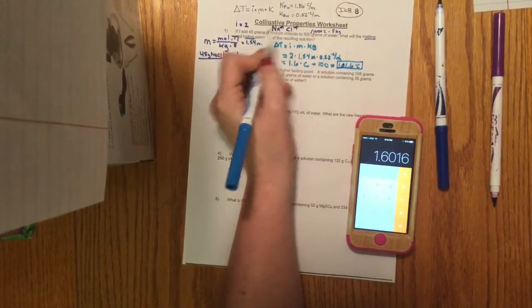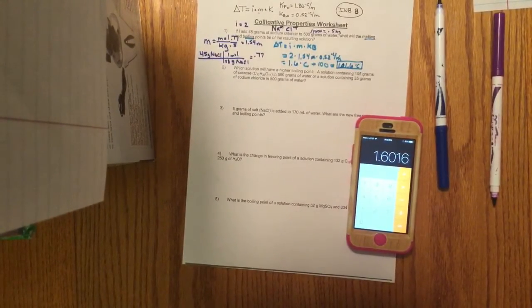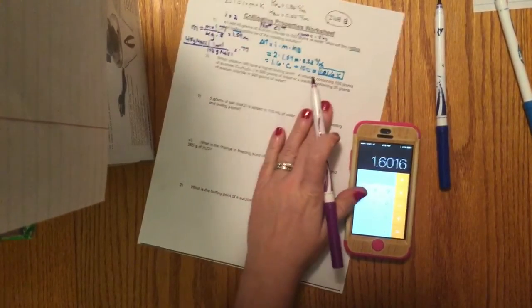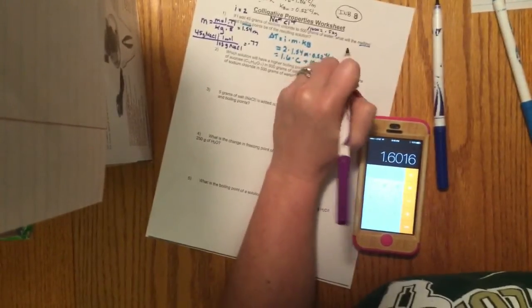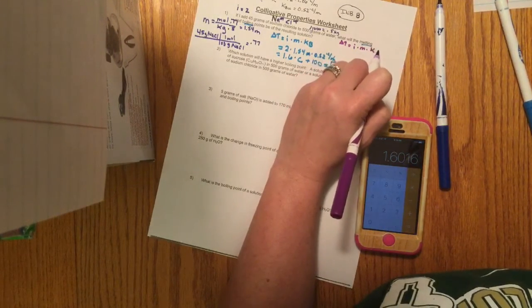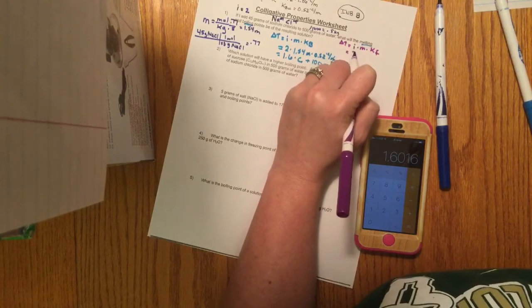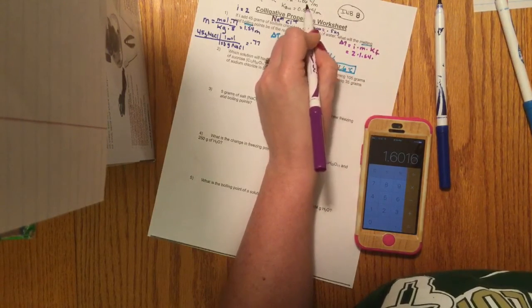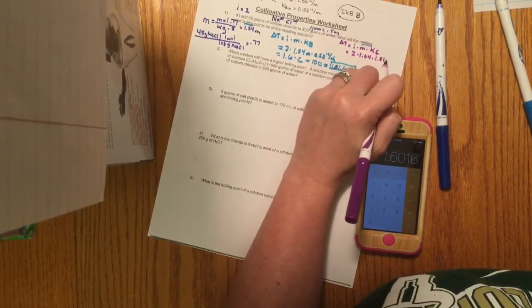The problem asked me for the freezing point, or the melting point, as well. So I'm going to have to do the same thing, but this time instead of using 0.52, I'm going to be using 1.86. So I'm going to say delta T equals i times m times Kf, and that's going to be 2 times 1.54, and then Kf is going to be 1.86.